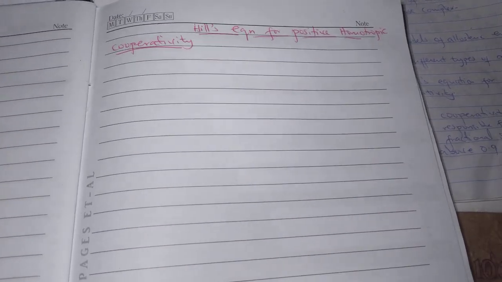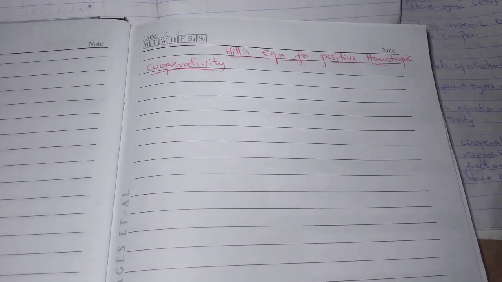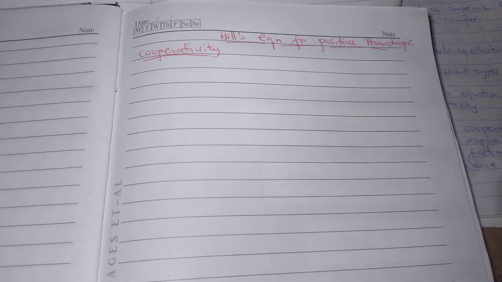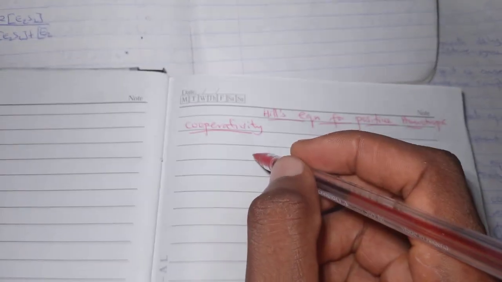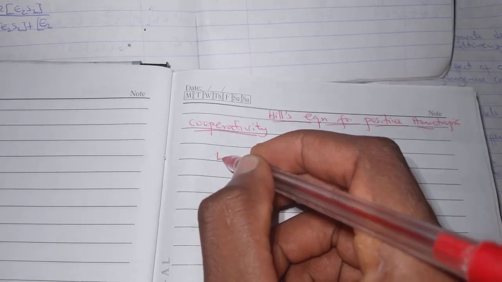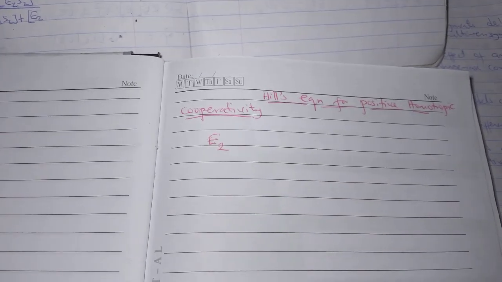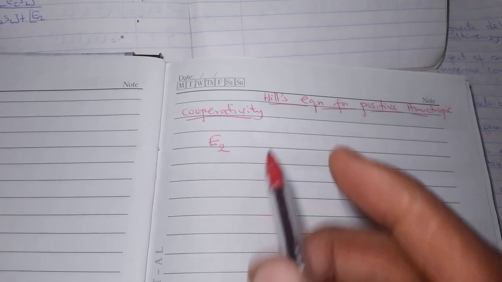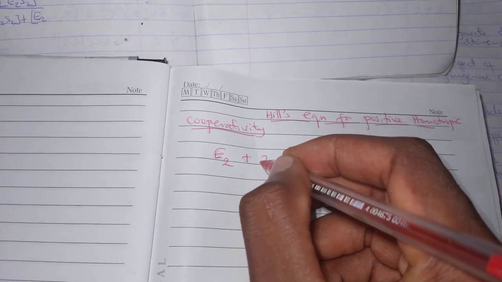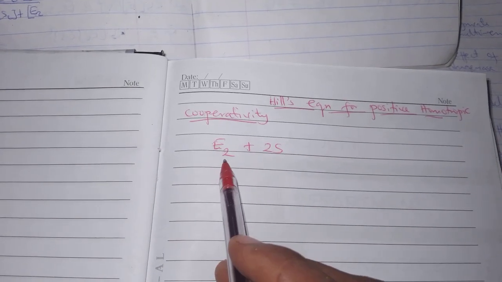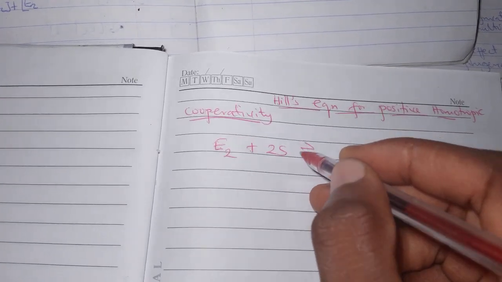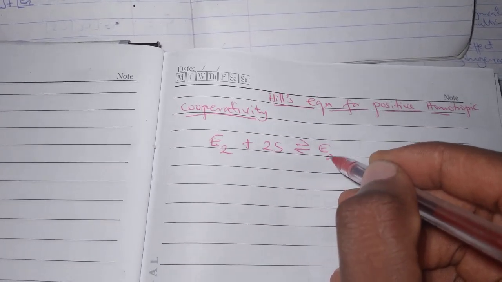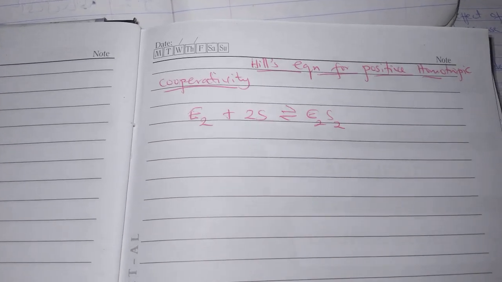Okay, so we are going to do this together now. The Hill equation for positive homotropic cooperativity. If you're asked to do that, the very first thing to do is to write for a dimeric enzyme, that is E2. E2 is a dimeric enzyme, that is an enzyme with two binding sites, plus two substrates, that is two substrates to fit in these two sites, will give us E2S2. This is the very first step.